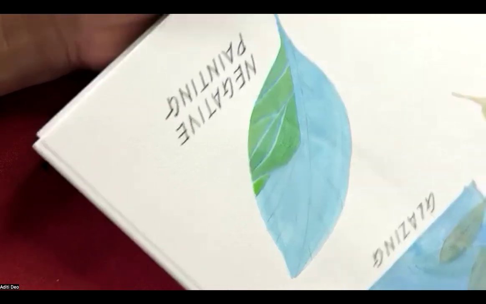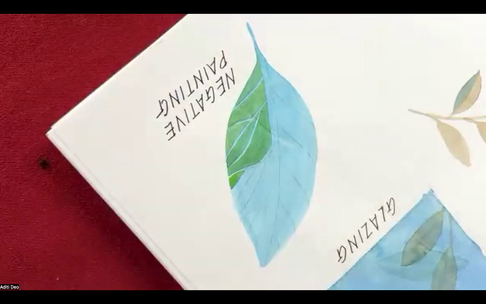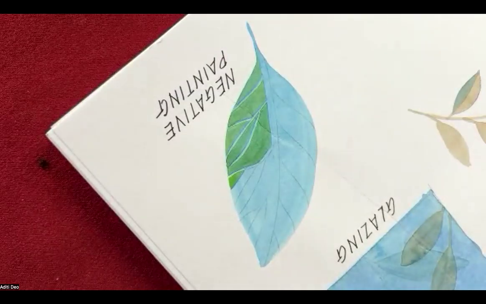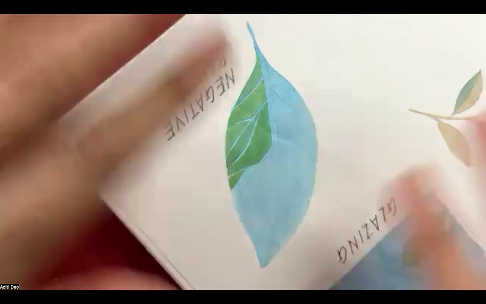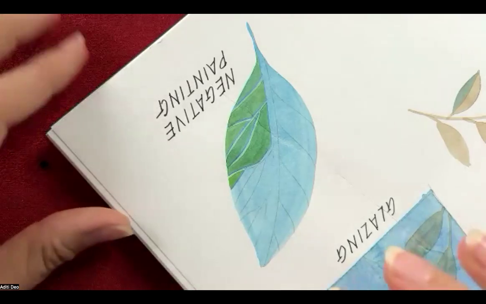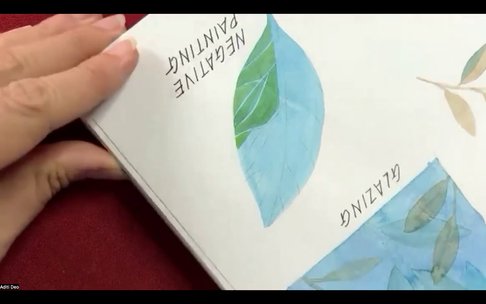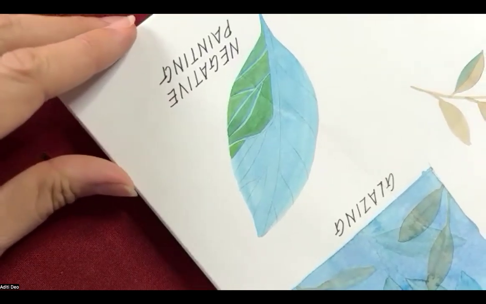So in many ways, art techniques should be seen as like mathematics. You can have 2 plus 2 is equal to 4, but 1 plus 3 is also 4. 1 plus 1 plus 1 plus 1 is also 4. There are various ways to achieve a particular result, and everyone is free to choose the one they're most comfortable with.